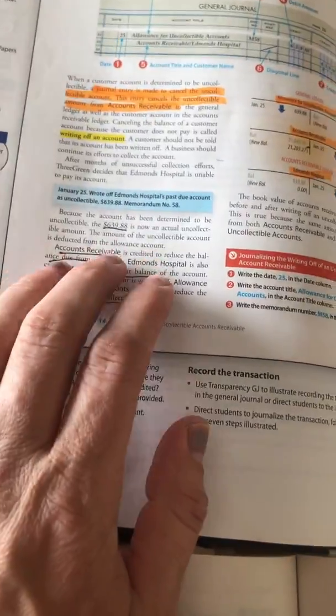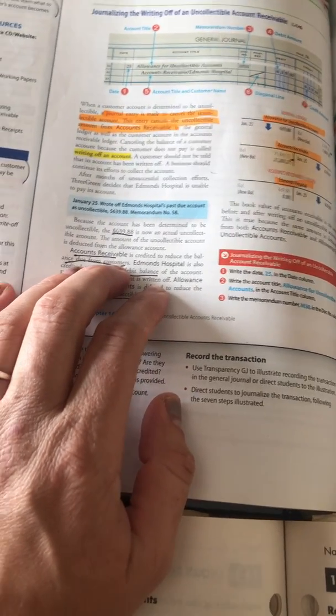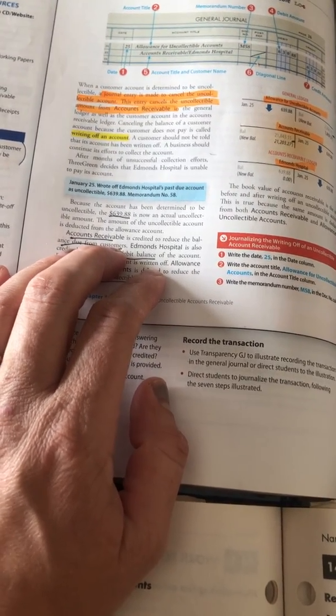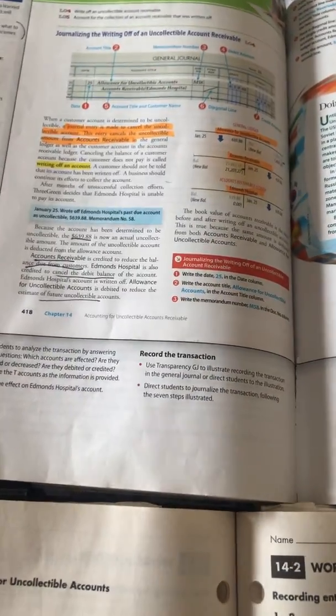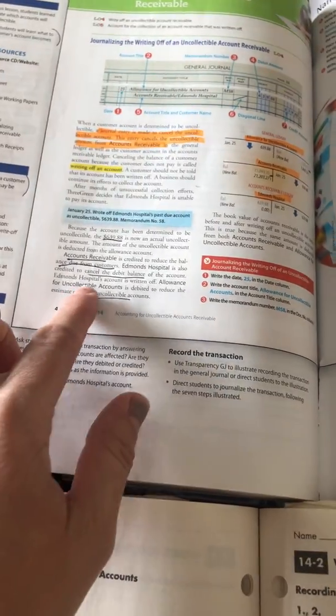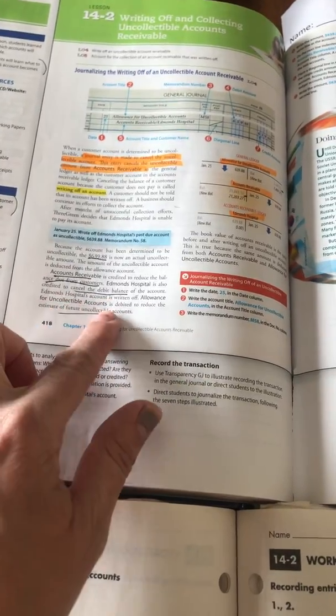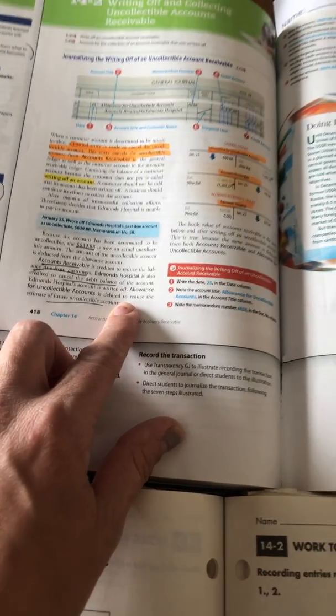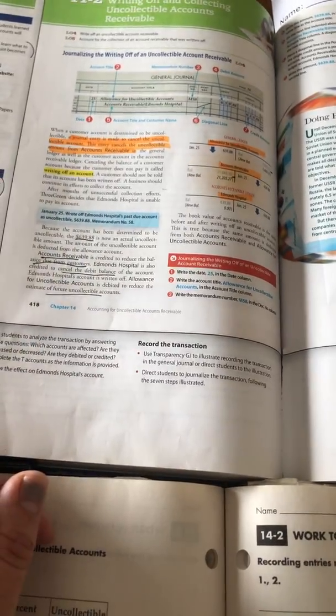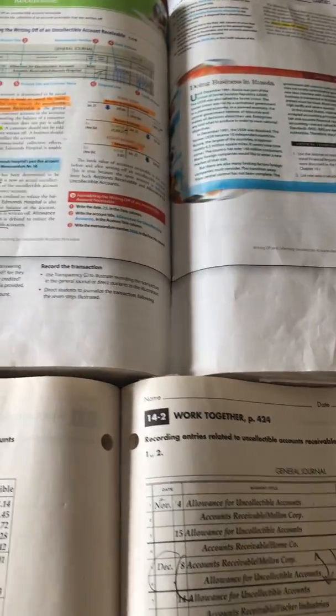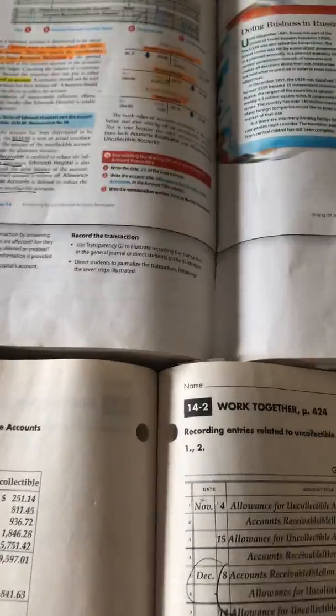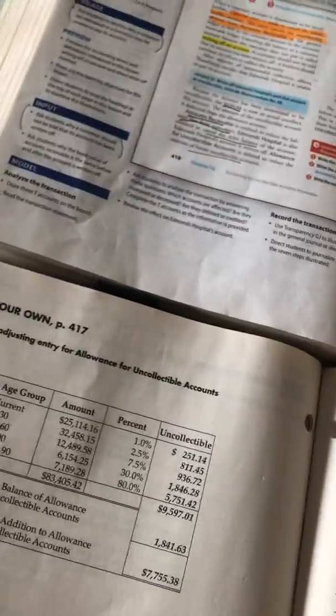So first things first, if we have an uncollectible account, we know our accounts receivable is going to be credited, because that reduces the balance from that customer. And then our other account is our uncollectible accounts, which we did yesterday too. That's going to be debited to reduce the estimate of future uncollectible accounts. So we reduce that because we're writing them off, so that isn't going to be in there anymore, because we're predicting we're not going to get that money.